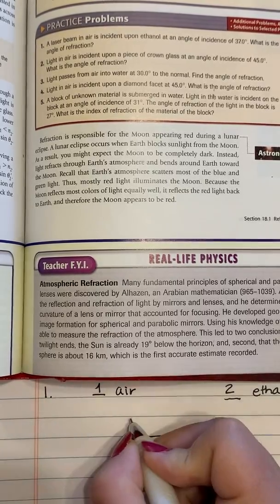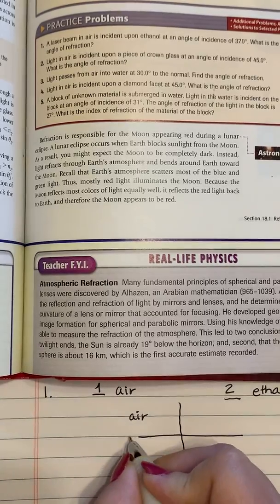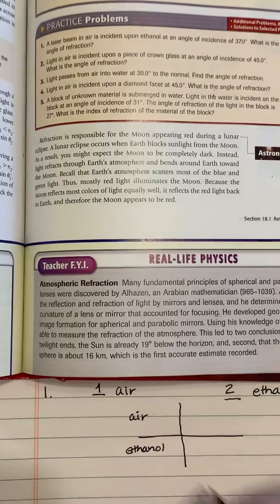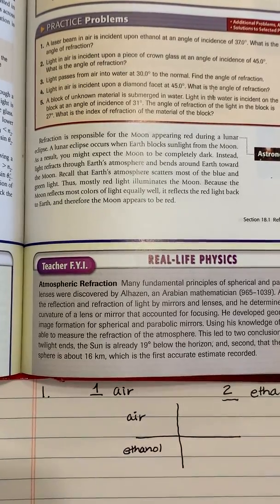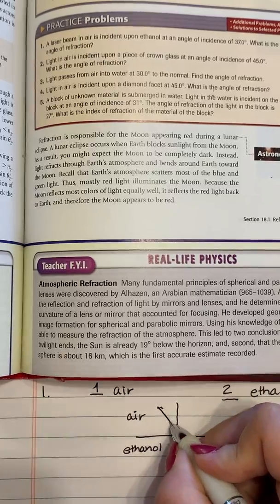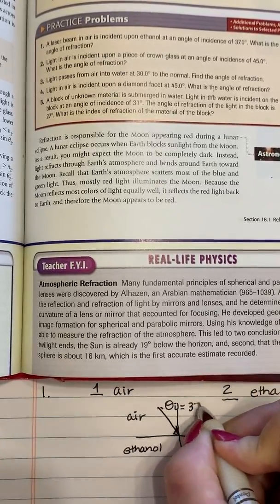What's happening is we have air here, here's our normal, and it's going into ethanol. It is incident at an angle of 37 degrees, so theta i is equal to 37 degrees.